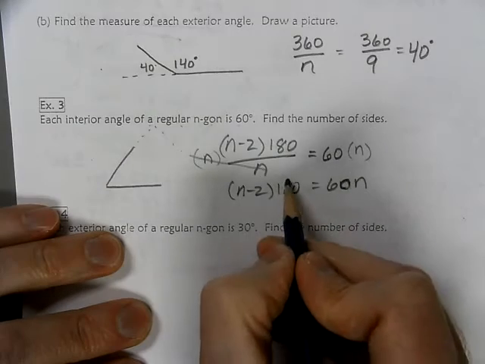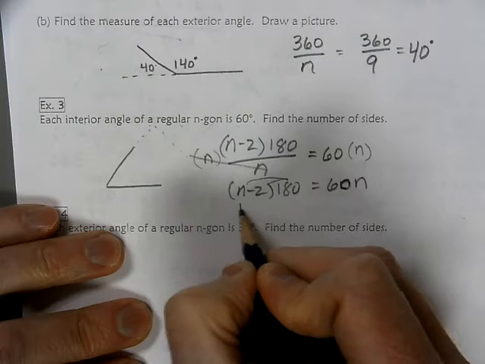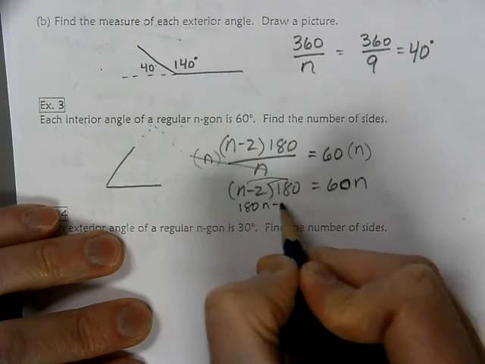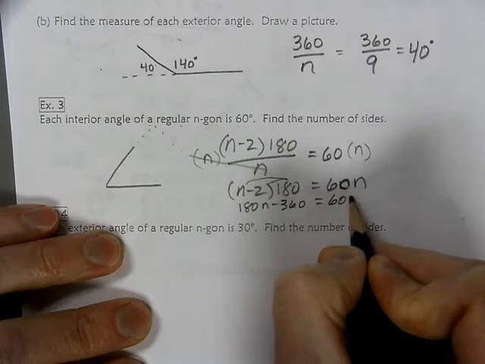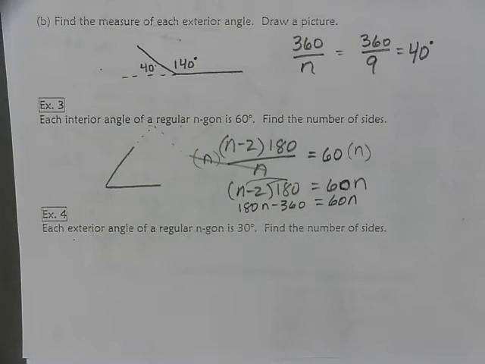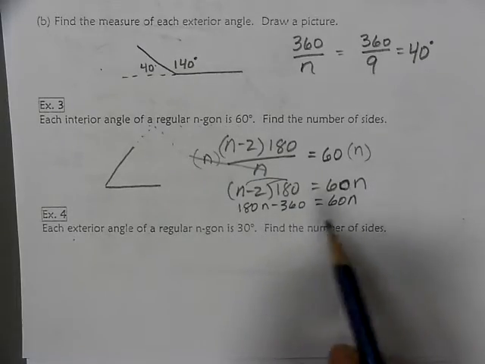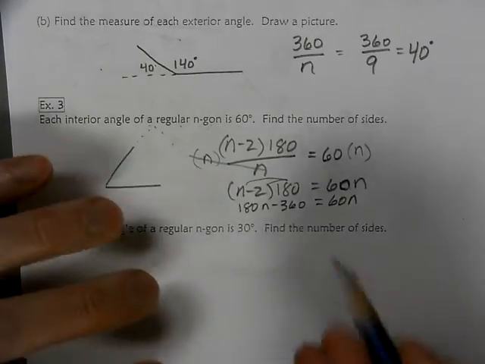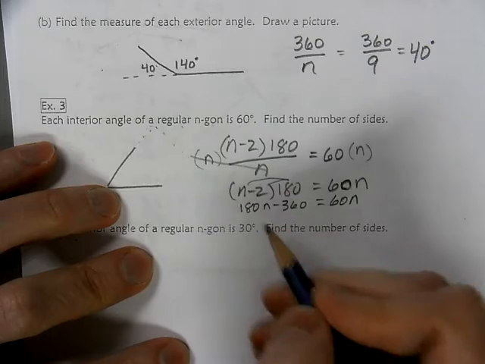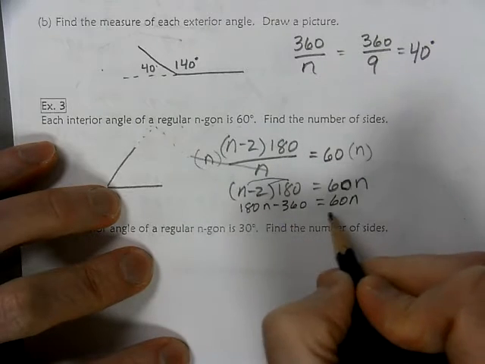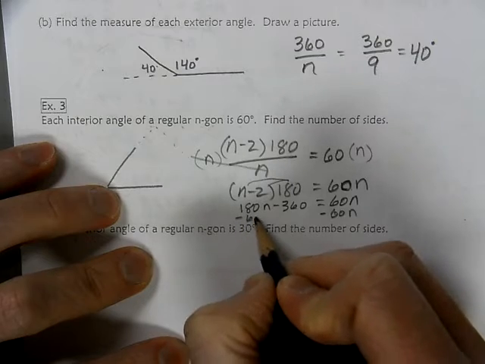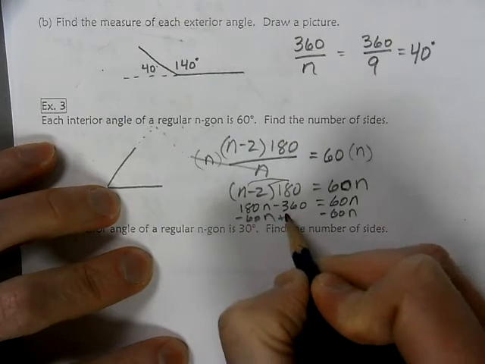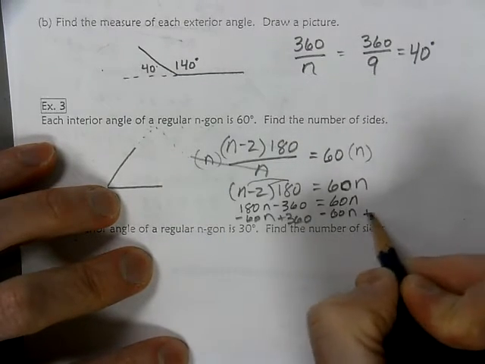They're not like terms. So we're going to say 180n minus 360 equals 60n. Then we'll subtract the 60n to our like terms, and we'll add our 360 to the other side.